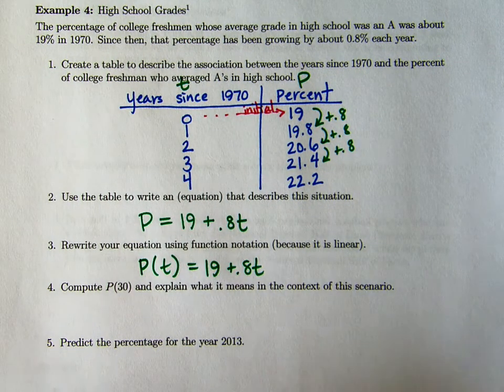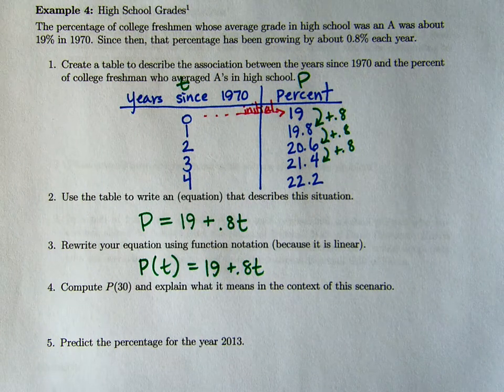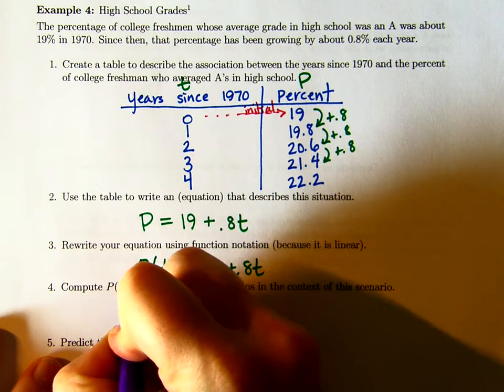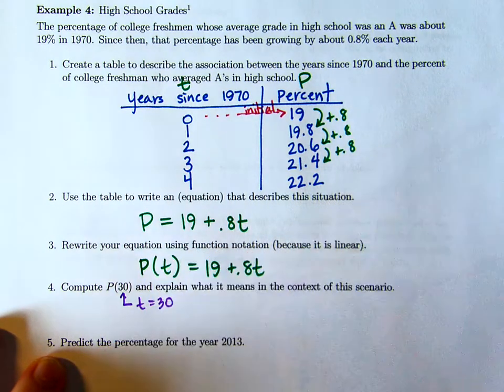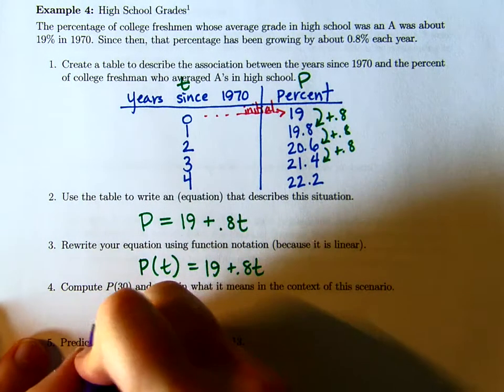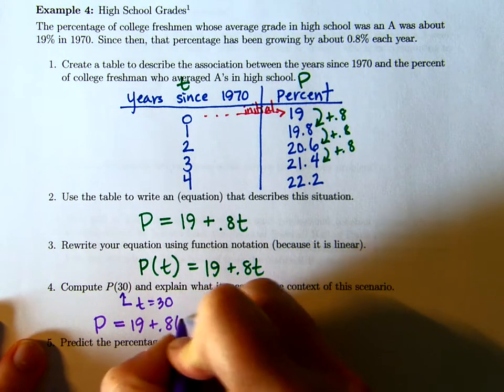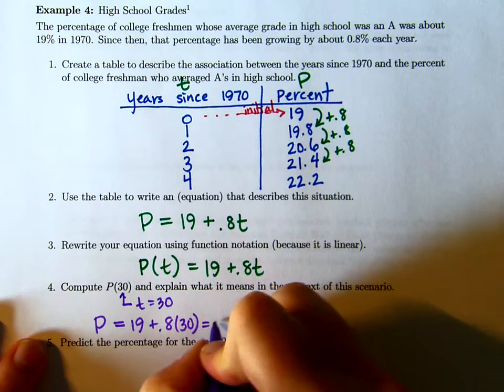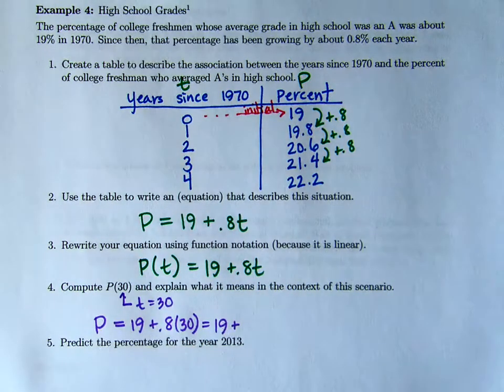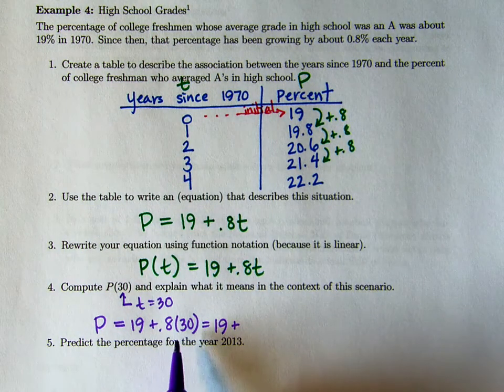Compute P of 30. Okay. That means that T equals 30. So we would say P equals 19 plus 0.8 times 30. 30 of those.